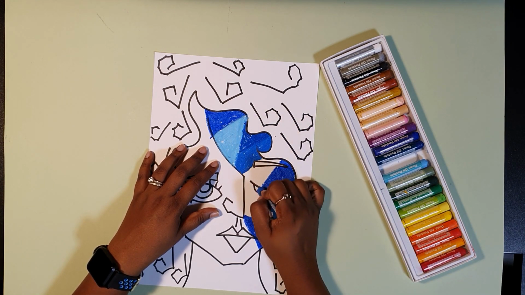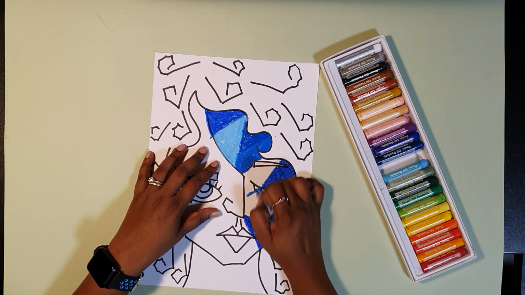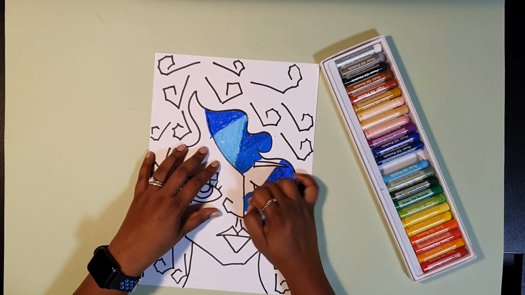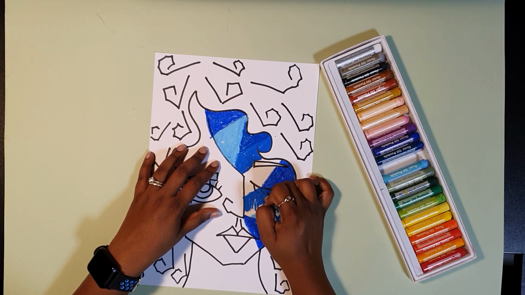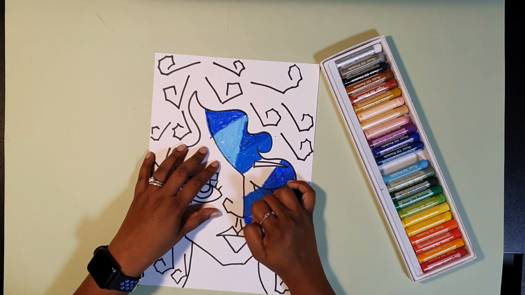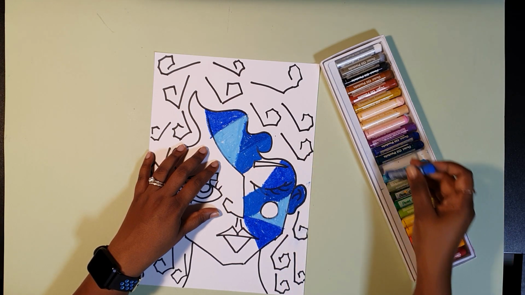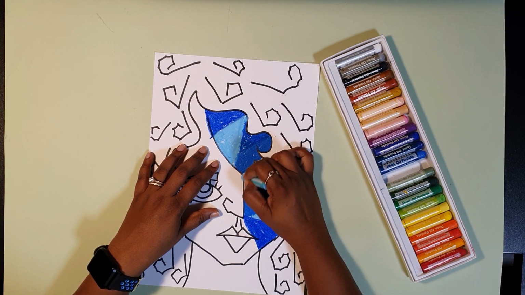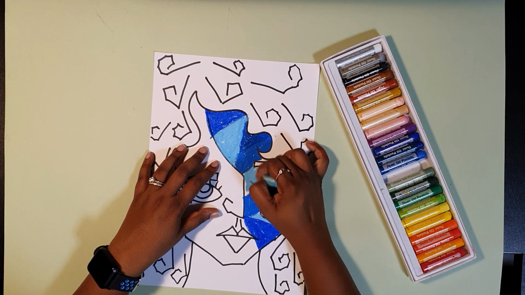Don't worry, just color what you feel. Take time to color what you feel, but don't rush your work. There's no point rushing your work. For the next 1 hour you're going to be spending time doing this, might as well make it a nice job. I'm going to add in the last bit of blue over here.